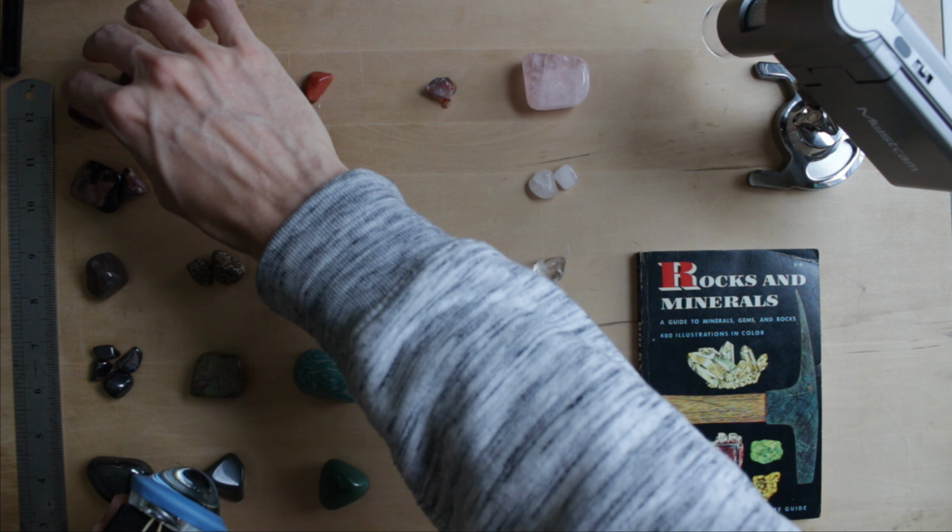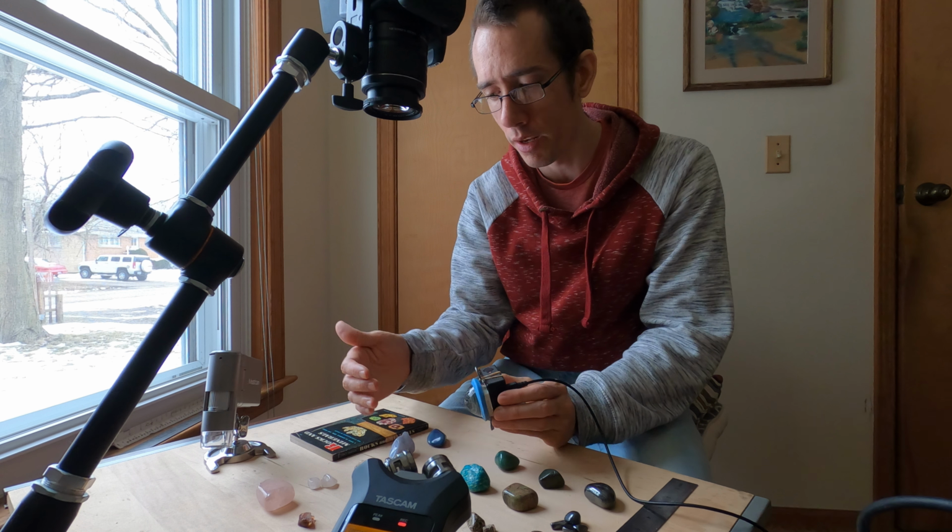Over here, these are clear. This one's like a quartz or something like that. These other are translucent, so they're next to the clear one. But this one's kind of like a pinkish, translucent color. And I put them up towards the top because those are kind of red.